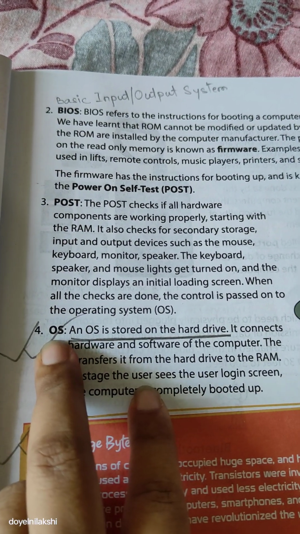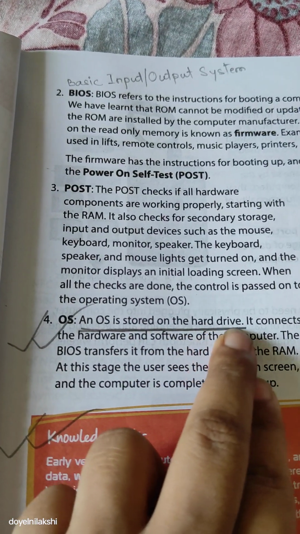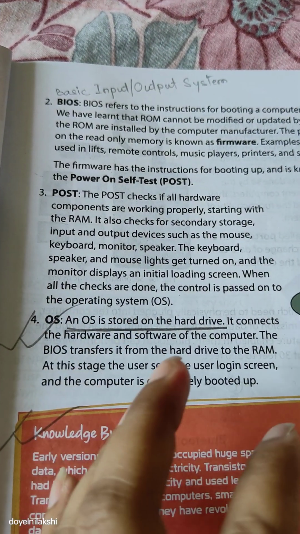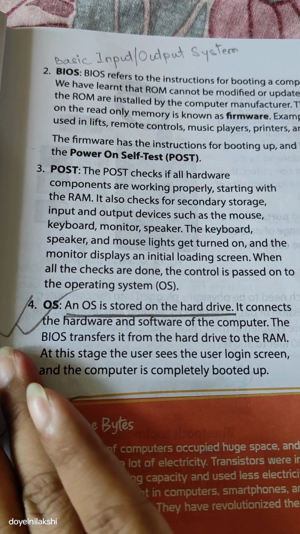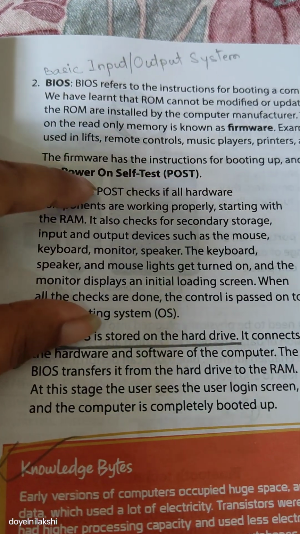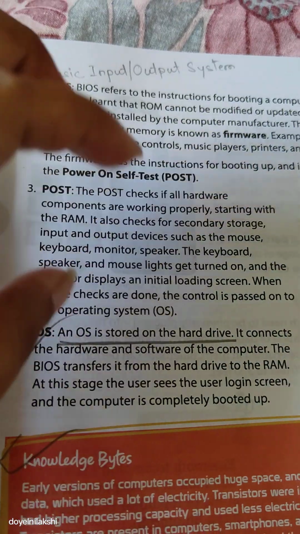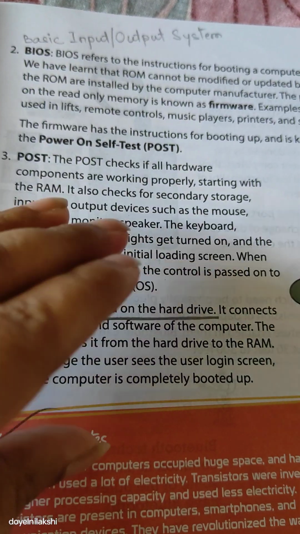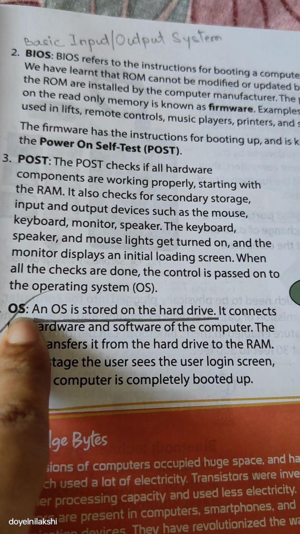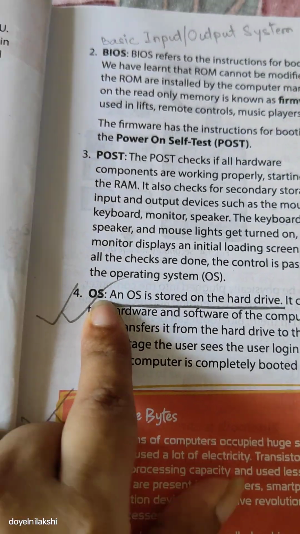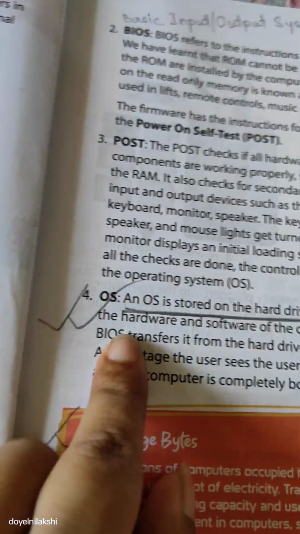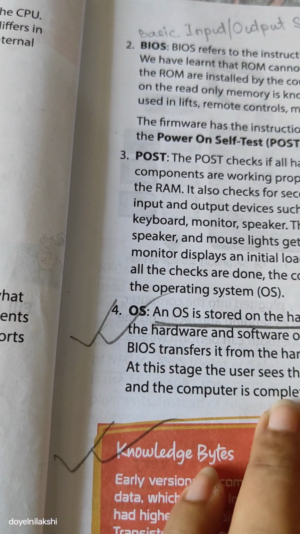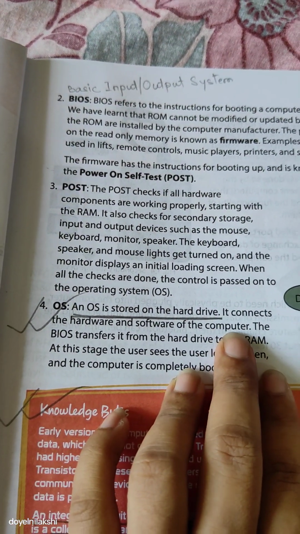What is the function of the OS? An OS is stored on the hard drive. It connects the hardware and software of the computer. It works like a bridge in between hardware and software. Here POST checks whether all the hardwares are connected or not. After that, the OS works to minimize the gap in between hardware and software. It works like a bridge in between the hardware and software. It connects the hardware with the software of the computer so that the computer works properly.